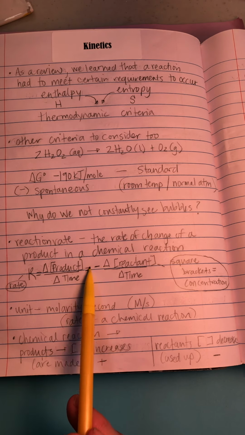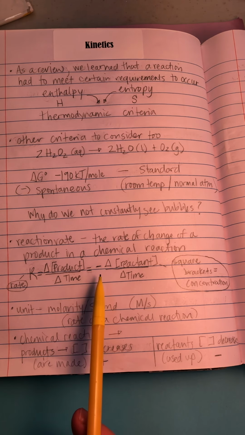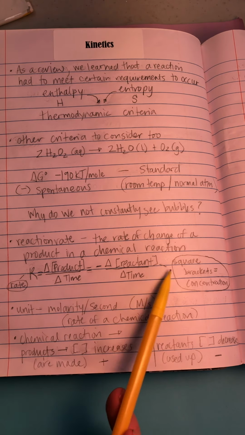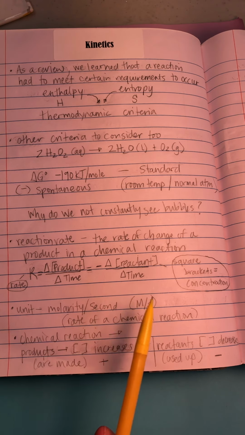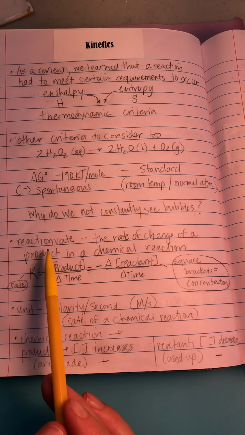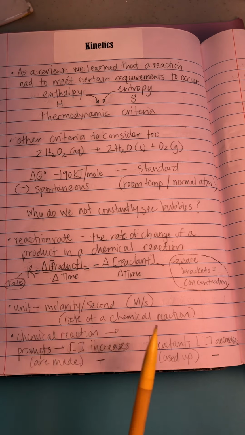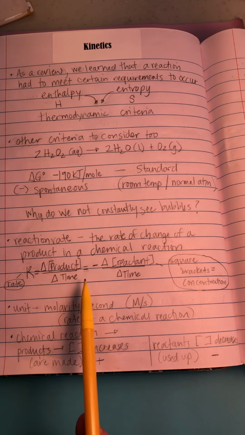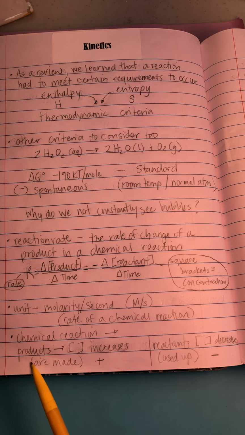Now this little negative thing might throw you off at first because it just looks like a strange equation here, but again, this is stating what a reaction rate really is, but it does sort of make sense, and from this I'll hop down to here.